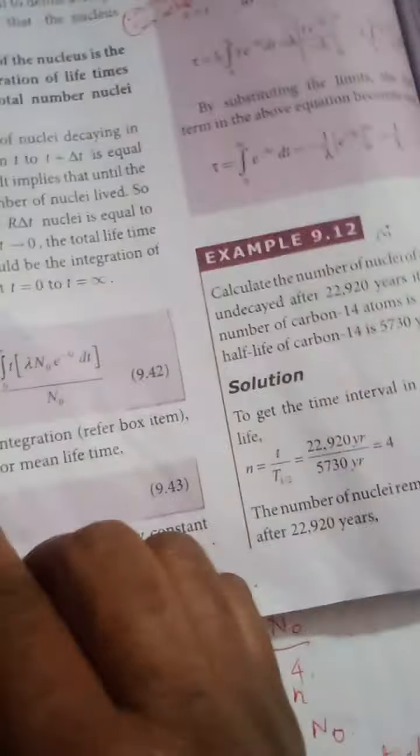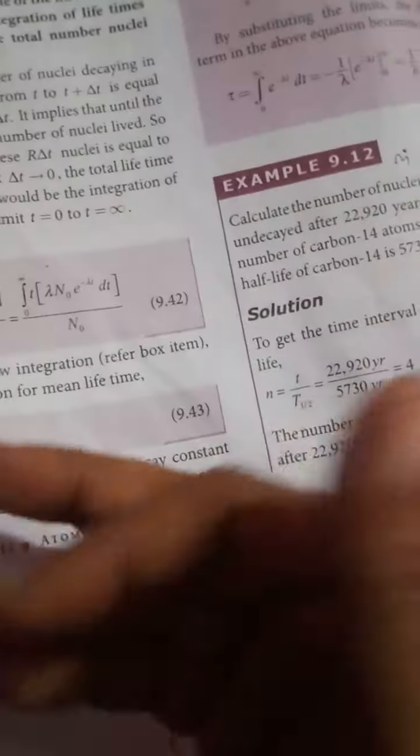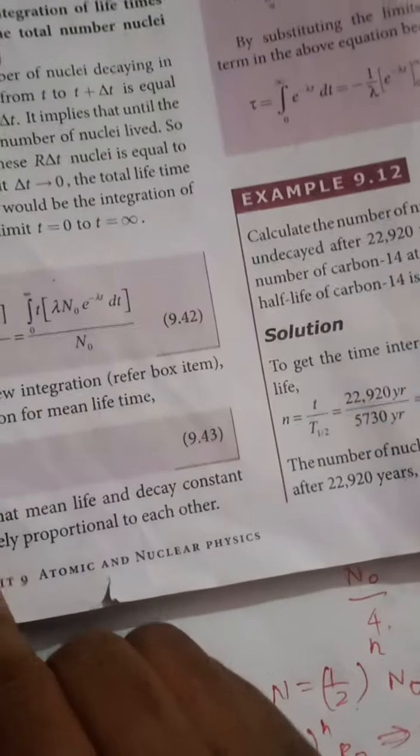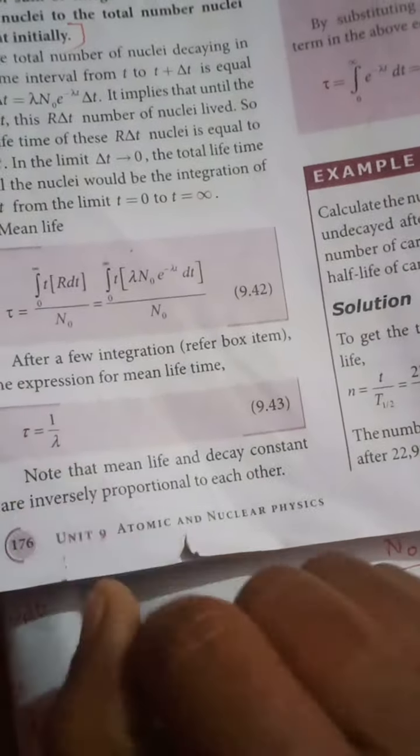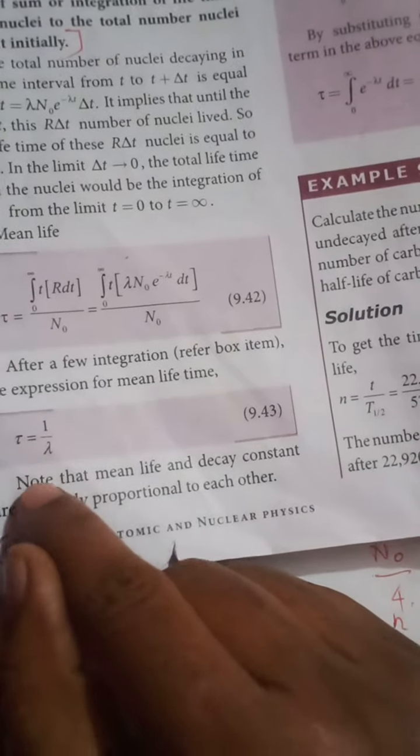They will not ask this for the examination, so you can see this just for reference. After a few integrations you will get the value tau is equal to 1 by lambda. Note that mean life and decay constant are inversely proportional to each other.